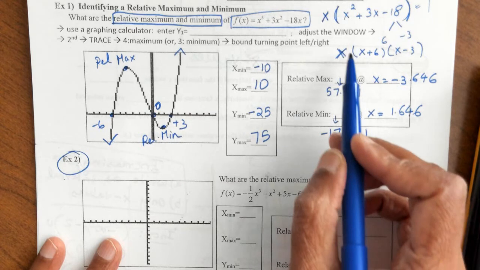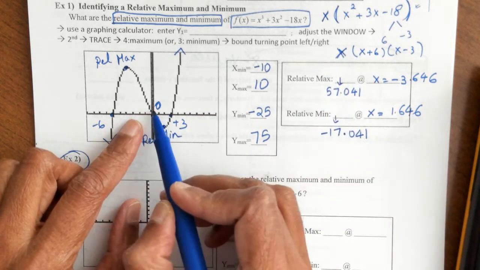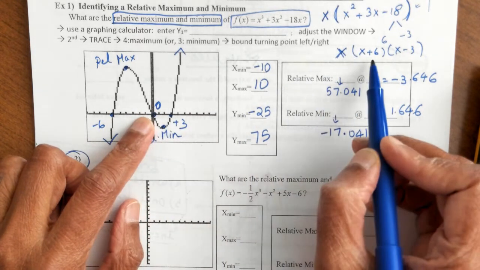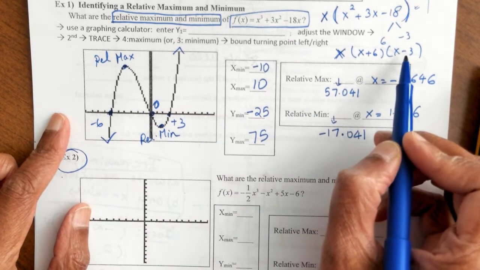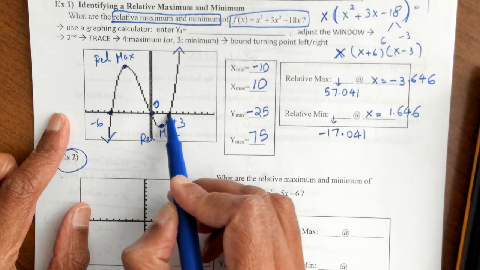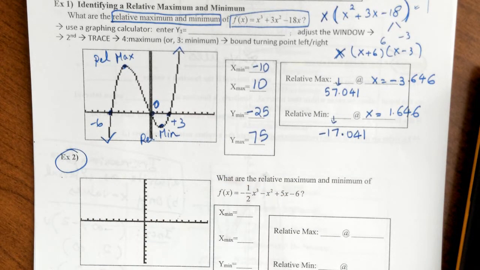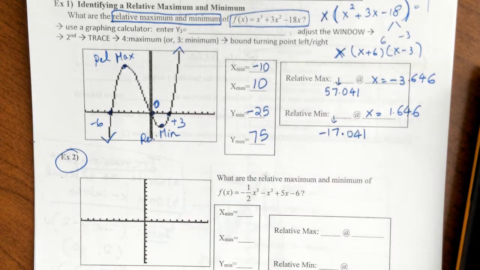One intercept is 0. Another, from x plus 6, is x equals negative 6, right here. And the third is x equals 3, right here. So this graph has 3 x-intercepts, and that's what I get from my factors too.